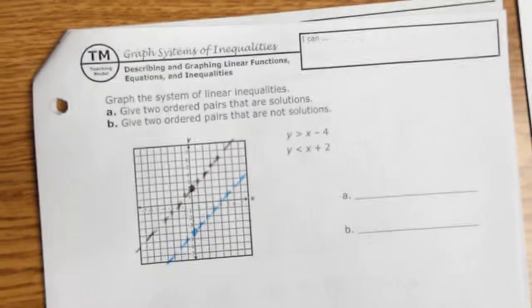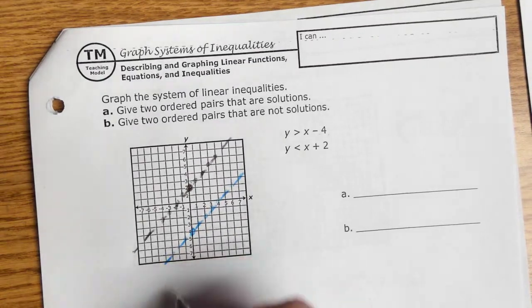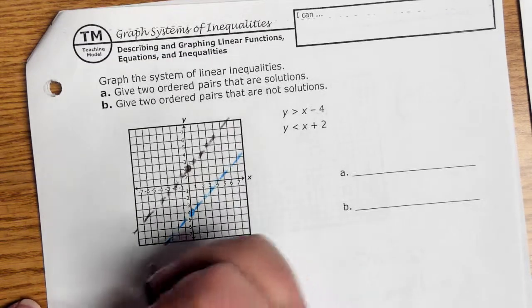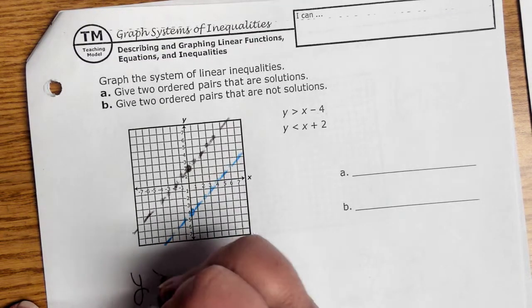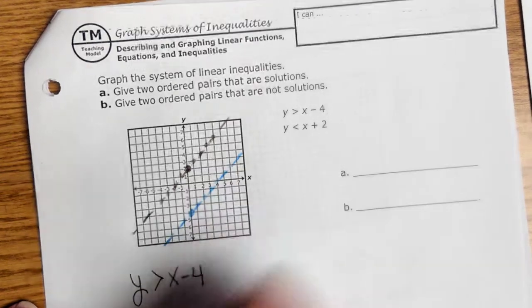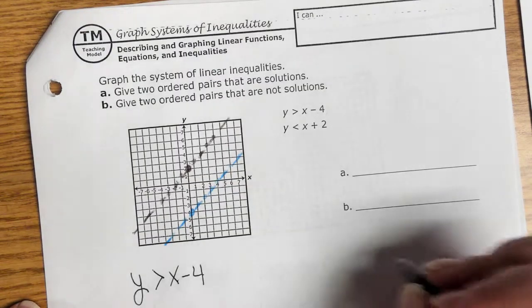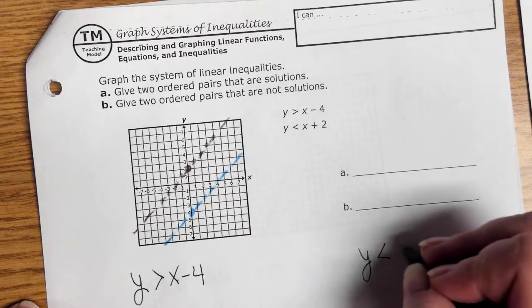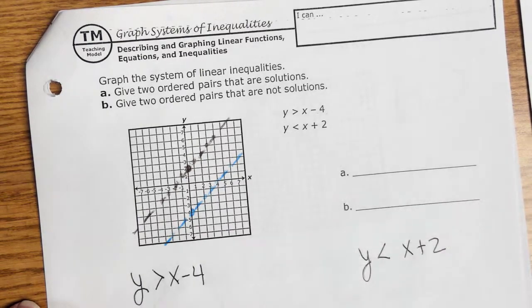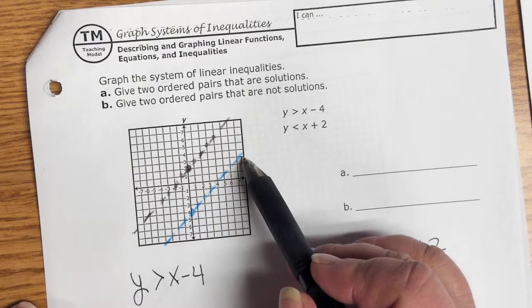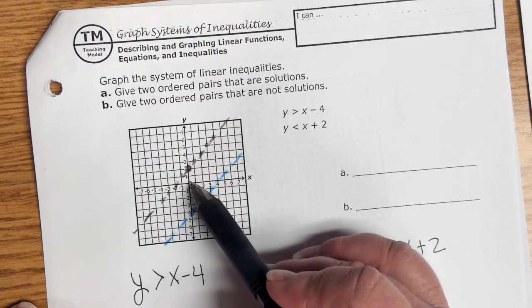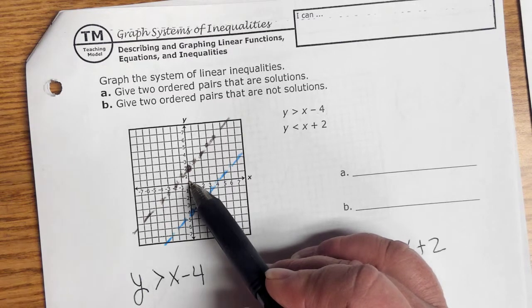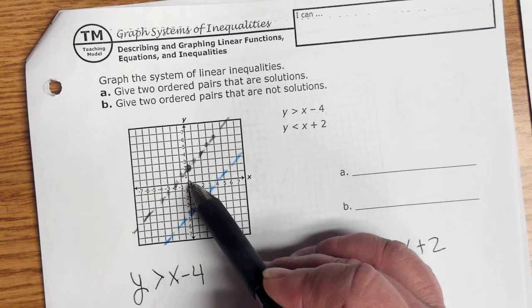Now, the first one said y is greater than x minus 4, didn't it? Okay? This one is y is less than x plus 2. So I have to figure out the solution set. Since this is my first line, and 0, 0 is inside, I'm going to try 0, 0 to see if that is part of the solution set.